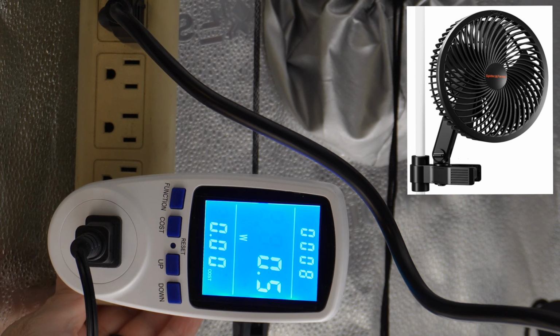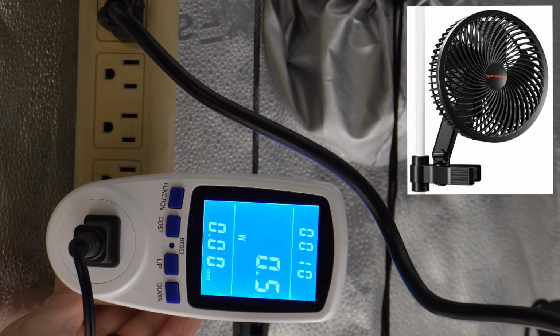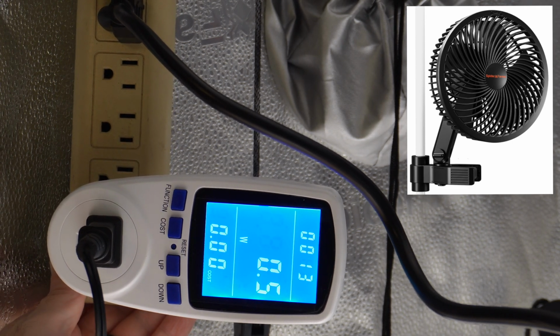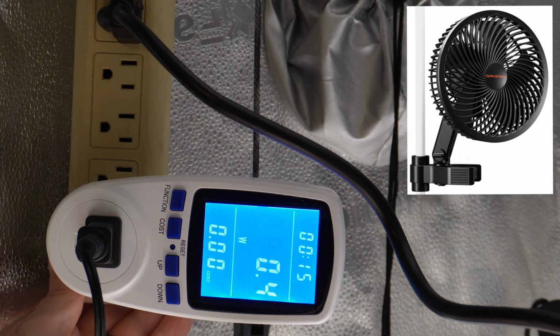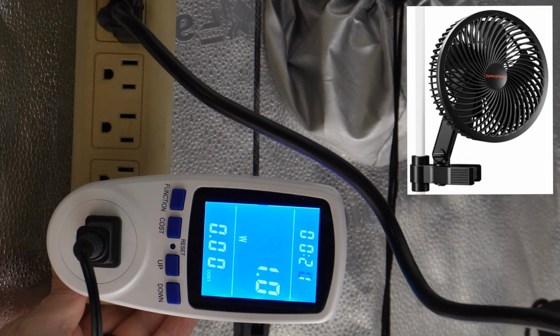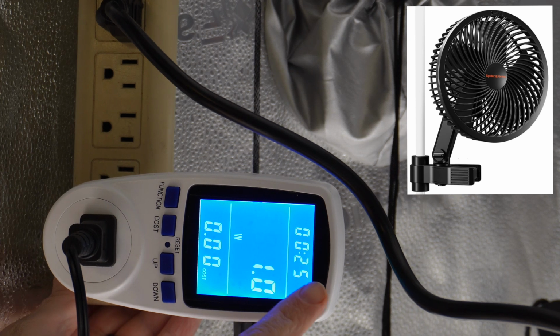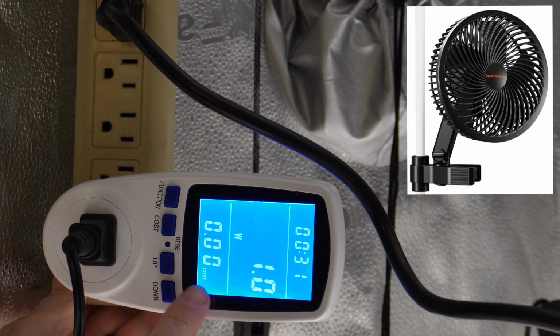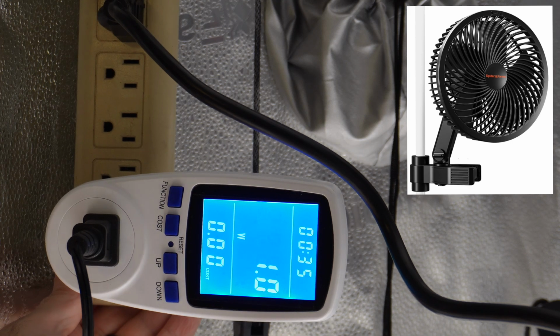Now, in my grow tents, I typically am running these on 3 or 4. So let me go ahead and turn this up to level 3. If it were to be on level 3, I'm only using 1 watt draw from the wall. Now again, as time goes by, that 1 watt adds up. It will get to kilowatt hours, and then that kilowatt hours we can convert into a cost. But we'll let this run for a while.